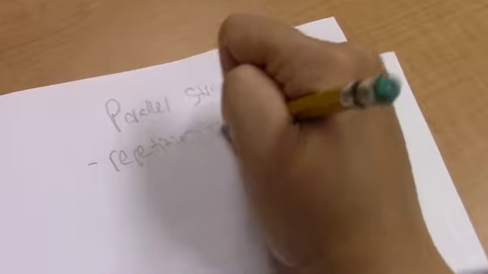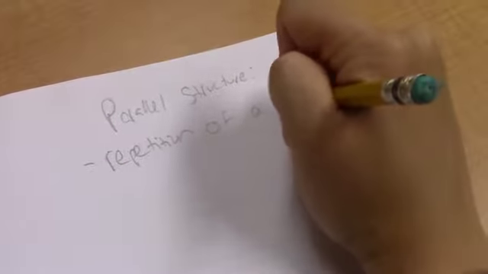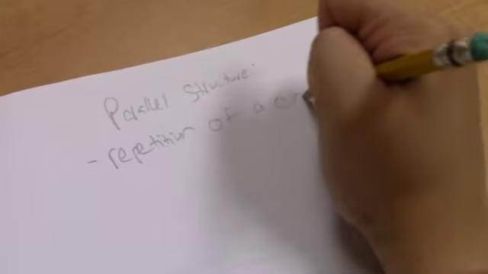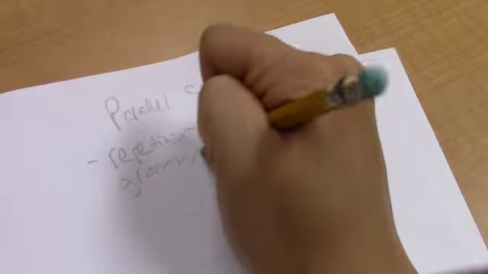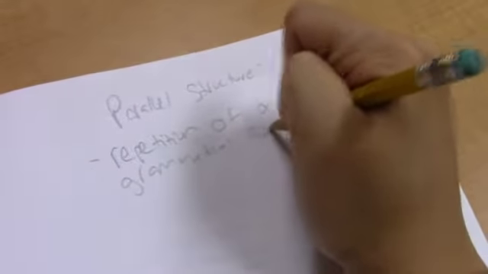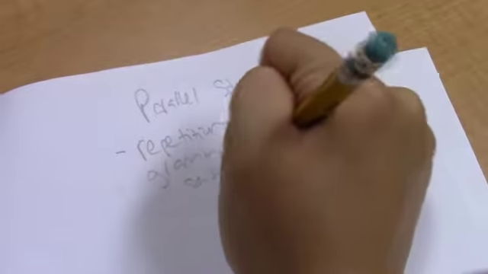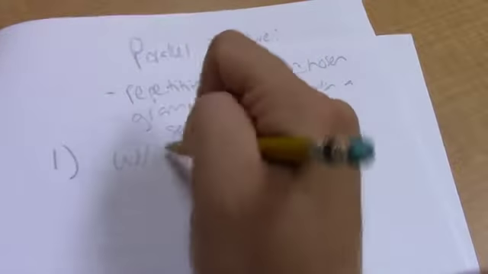Parallel structure is the repetition of a chosen grammatical form within a sentence. What you want to look for is parallel structure when you're using coordinating conjunctions.